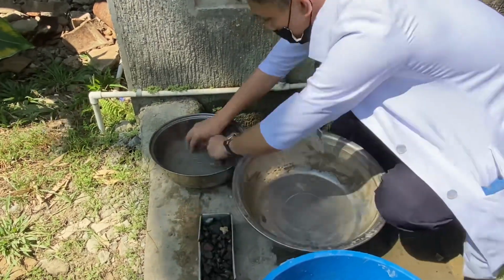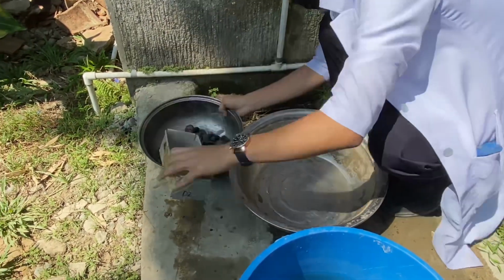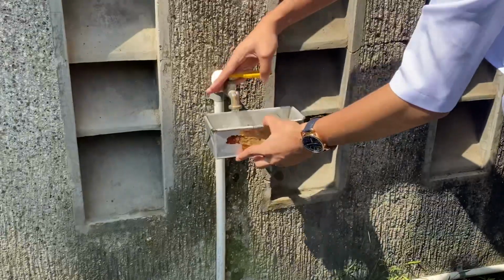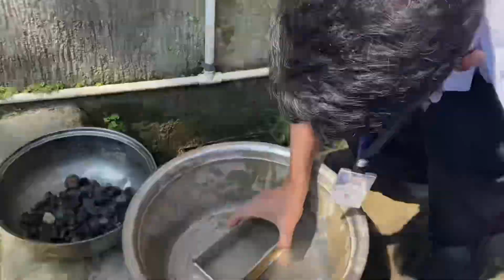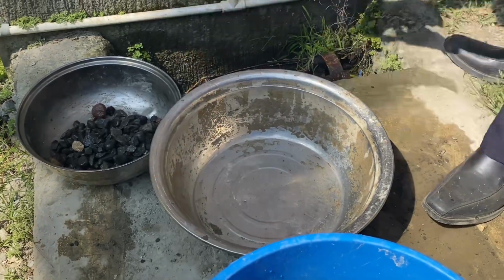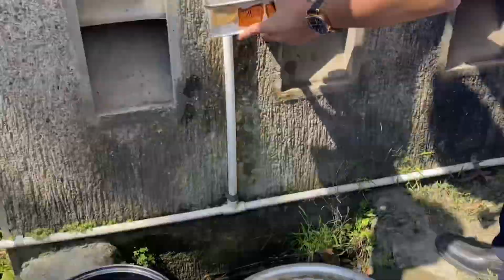In this part of the video, we're going to repeat the same steps by removing the sample from the container and draining the aggregate of any excess water, and finally measuring the weight in water.